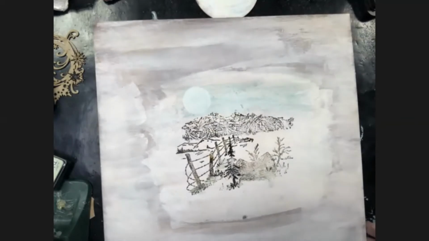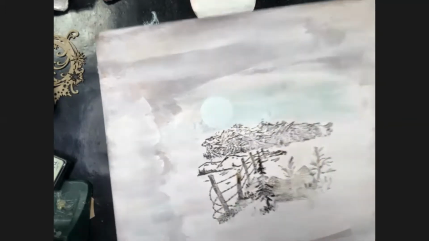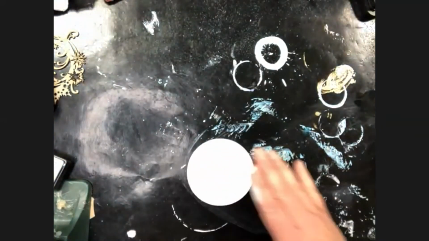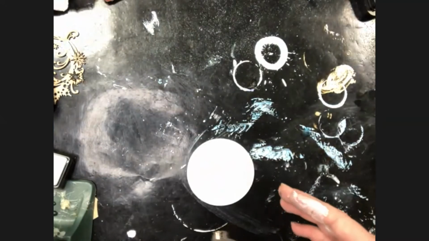Okay, so now we're going to let that all dry, and I'm going to do it again on the small piece so you can see where the small piece will go. So this is dried almost. Let me quickly dry it a little more.